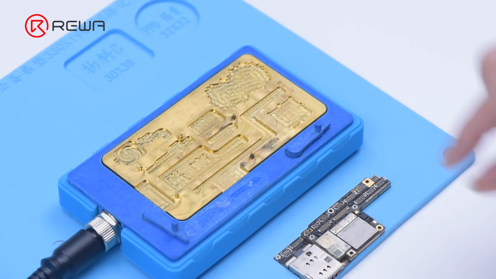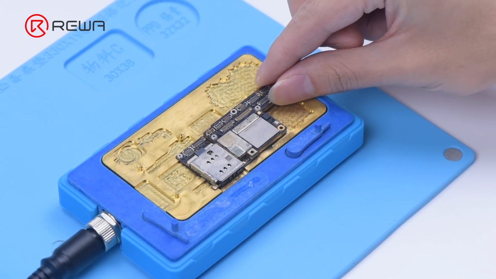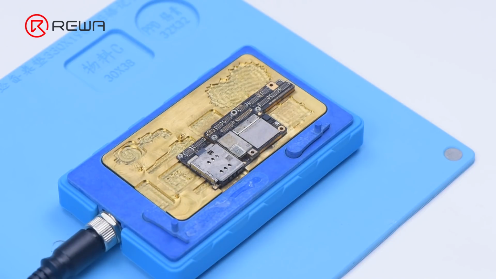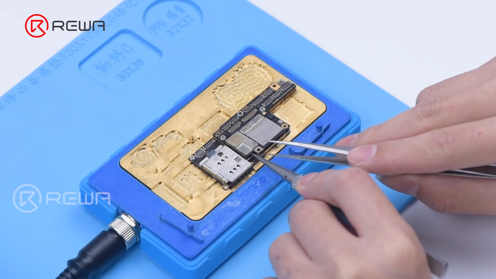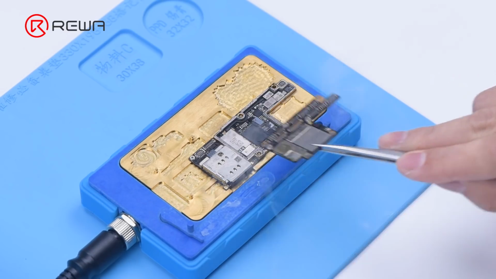Then we separate the motherboard for further testing. Put the motherboard on the heating platform to heat. When the temperature reaches 165 degrees Celsius, separate the logic board from the signal board.